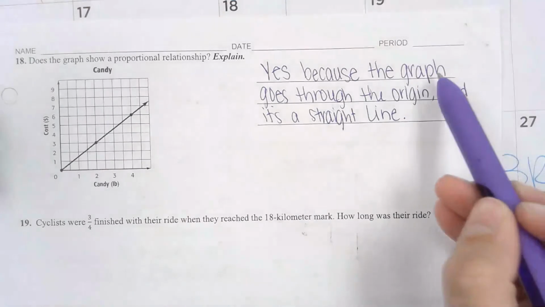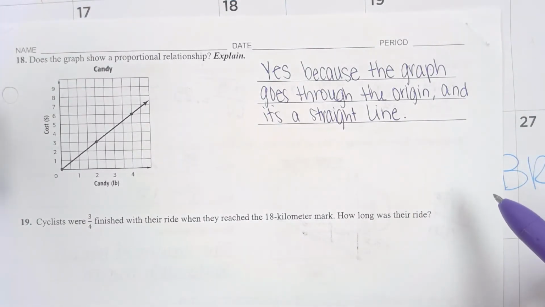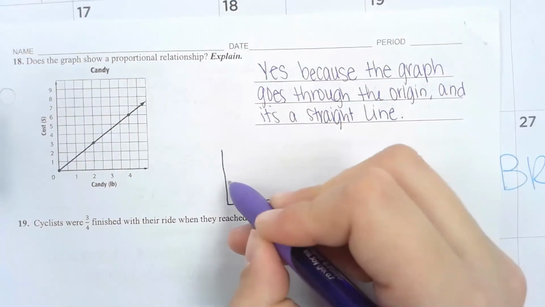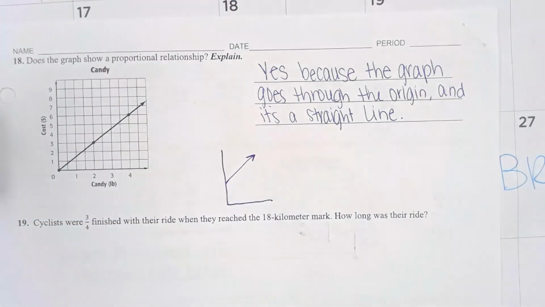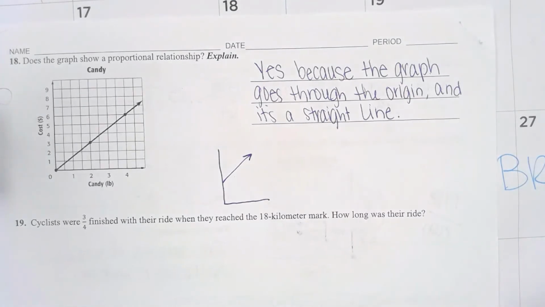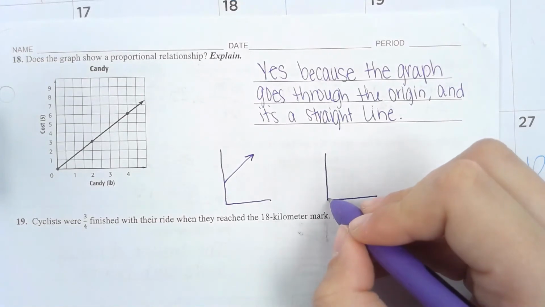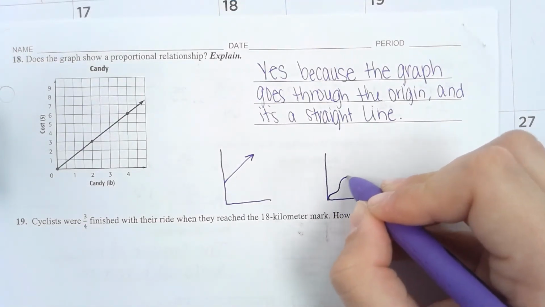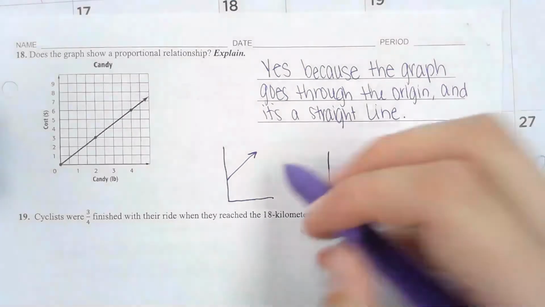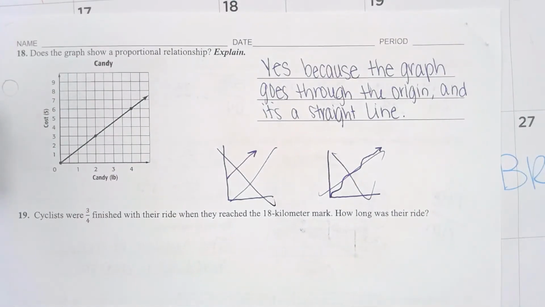So if you guys were to only put one of the requirements, like if you guys just put yes because it's a straight line, that is not correct, because I can show you guys a graph that's a straight line that doesn't go through the origin, right? This is not proportional, so you can't put yes because it's a straight line. You also cannot put yes because it goes through the origin, because I can show you a graph that goes through the origin, but it's not a straight line, which means that it's not proportional. Okay, so that's why you must put both requirements in your sentence to make sure that you get your full credit.